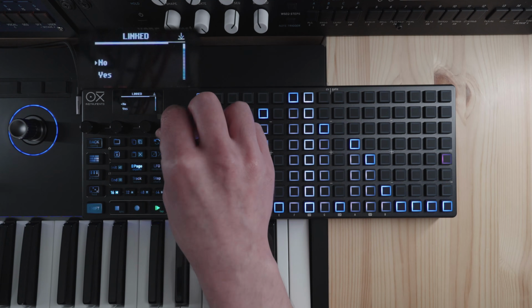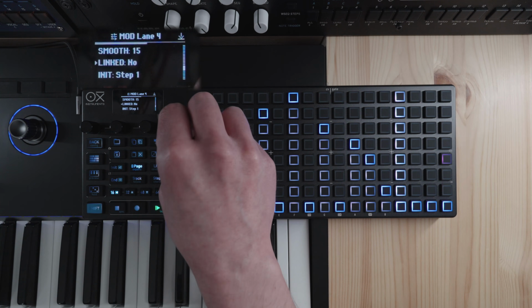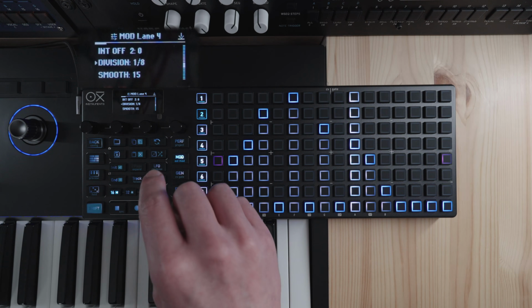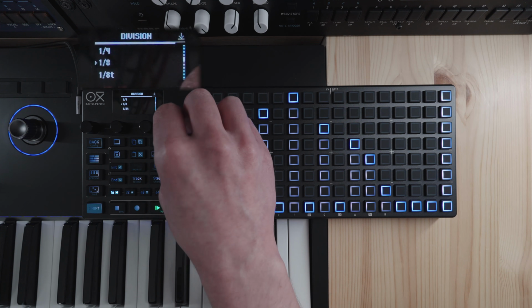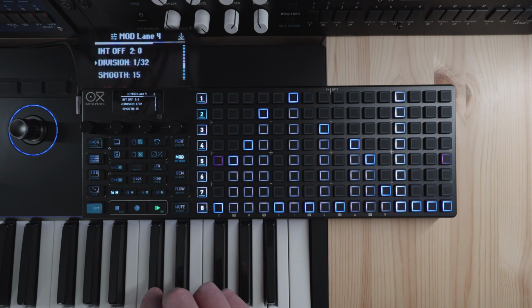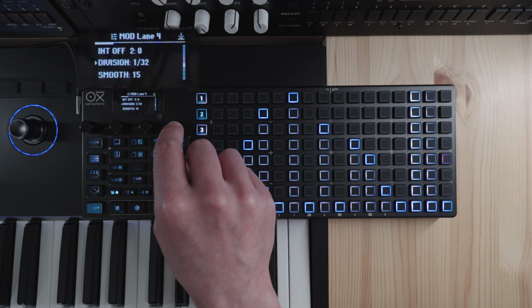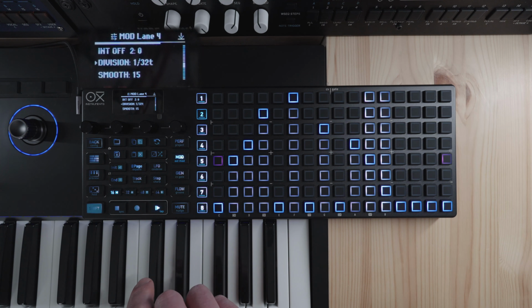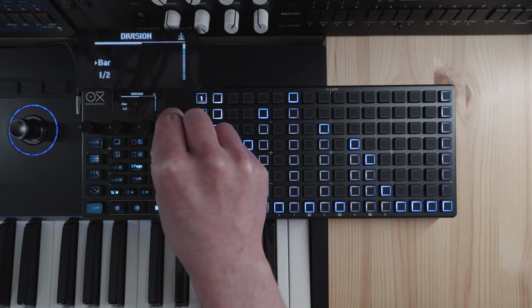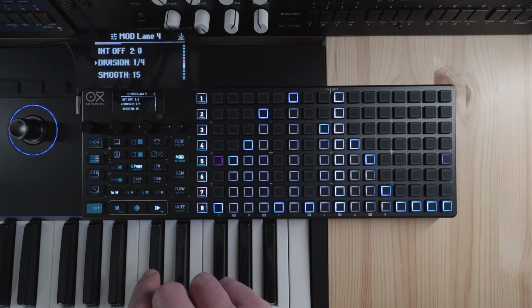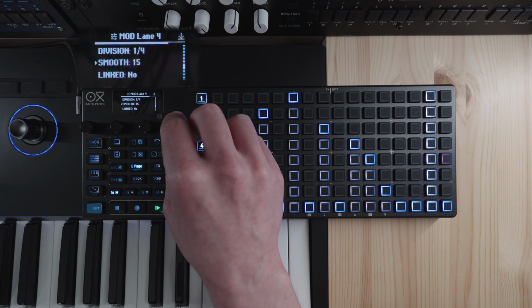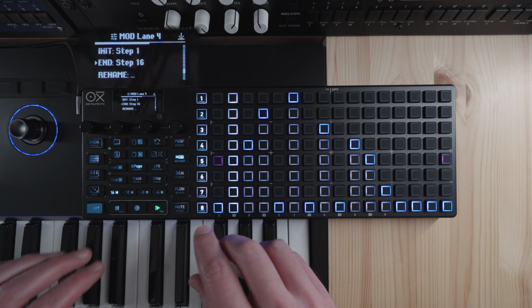And we can set link to no. Then we have individual division and init and end settings for the mod lane. So we can set our mod lane to, let's say, 1/32 notes. So it's moving at a different pace compared to the sequencer. Make it really slow. And we can set our init and end.